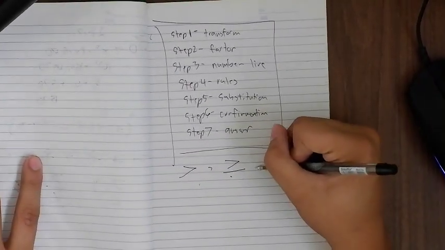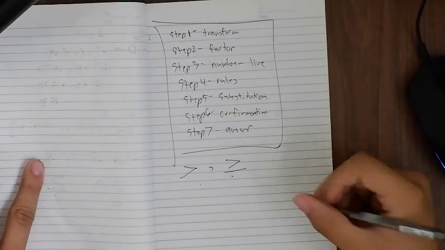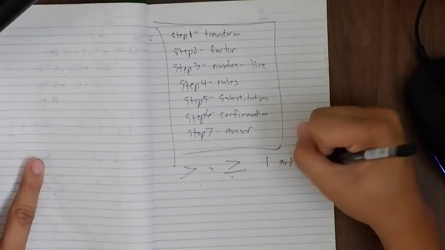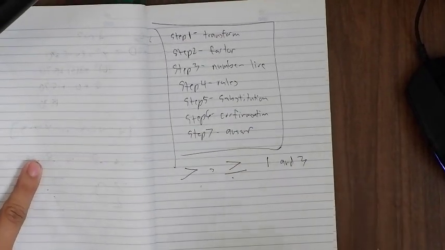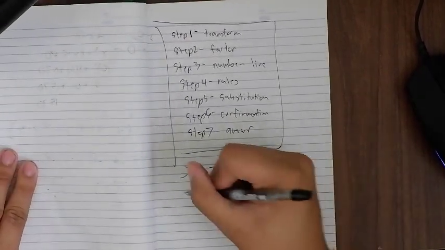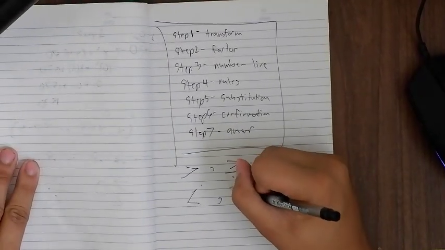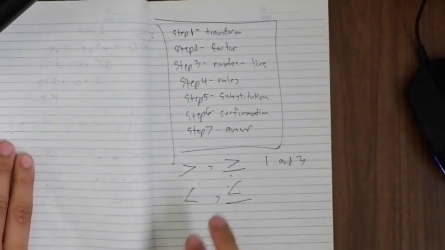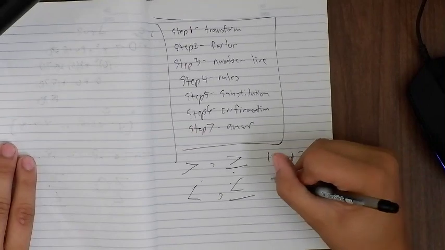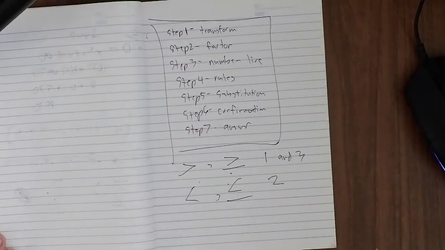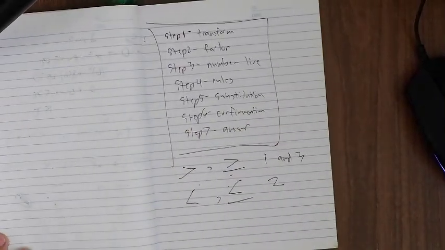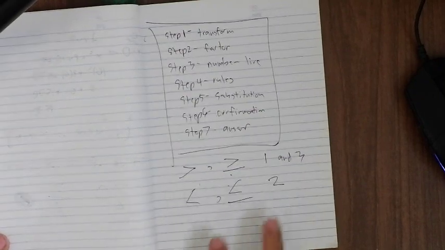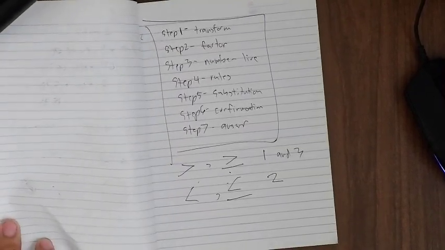Pag yan, ang magiging solution set is 1 and 3, automatically. And pag less than naman, lagi yan, ang solution set ay magiging 2. Even if you try anything, yan lagi ang mangyayari.